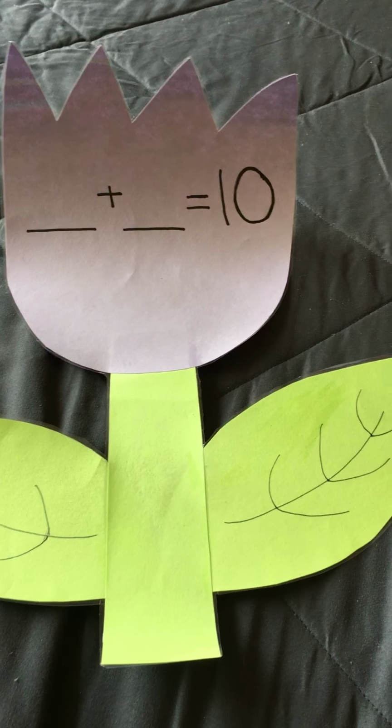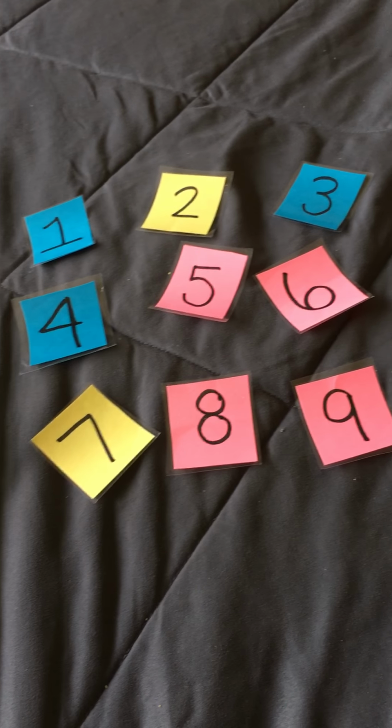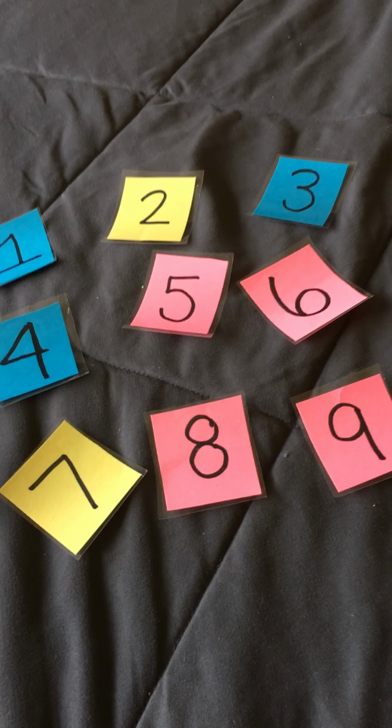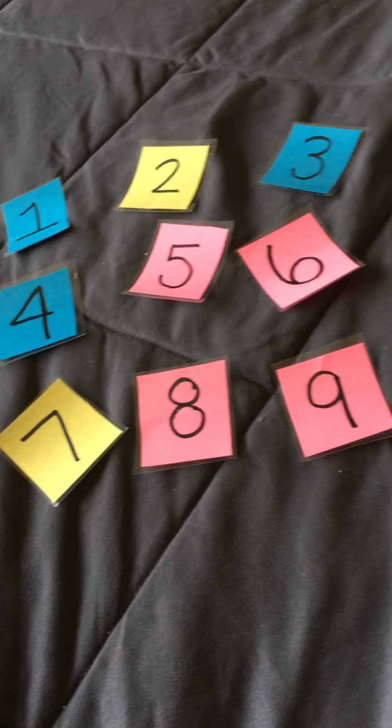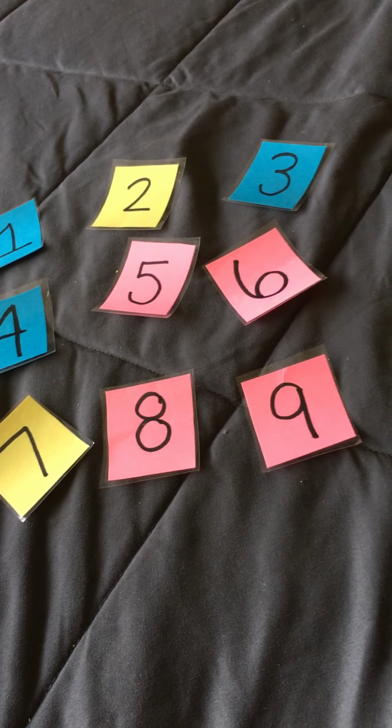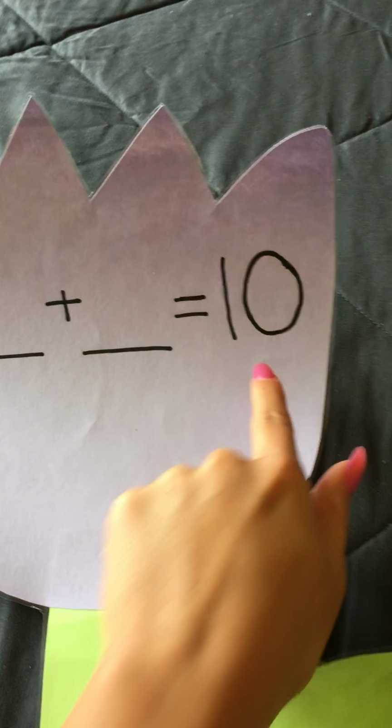Good afternoon, class. Today we are going to be talking about the number 10 and how to make the number 10 using the numbers 1 through 9. We are going to be talking about addition and what numbers we can add together so that we can solve this equation. What plus what equals 10?